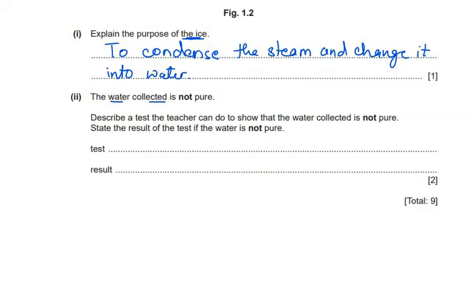The water collected is not pure. Describe the test the teacher can do to show that the water collected is not pure, and state the results of the test if the water is not pure. So if water is not pure, how will we prove that the water is not pure? One of the best tests to prove that water is not pure is either check its boiling point or melting point. But melting point I would say is difficult, because we need to first freeze the water and then measure the melting point or freezing point.